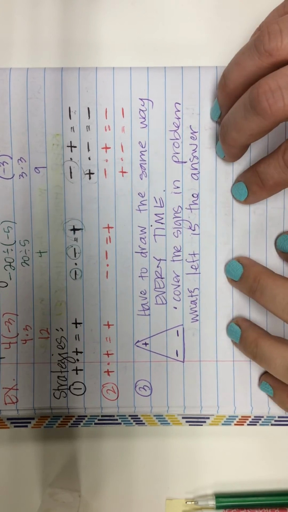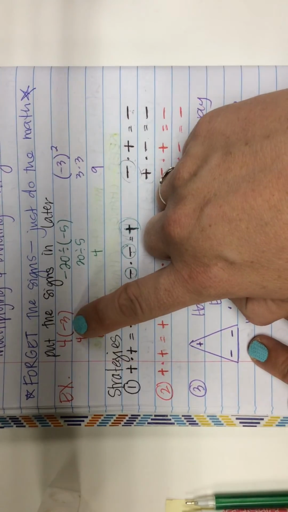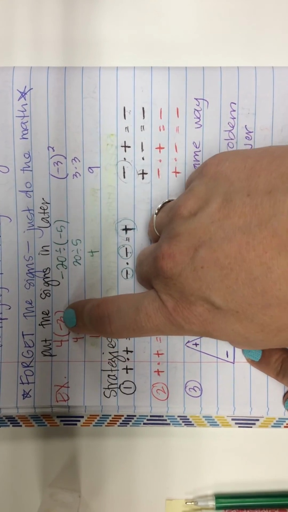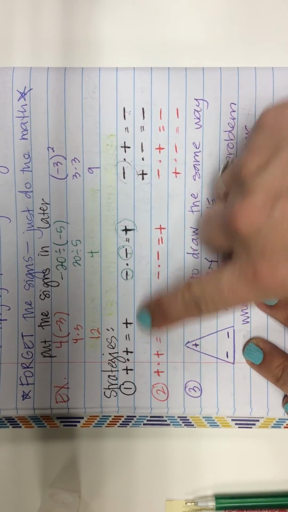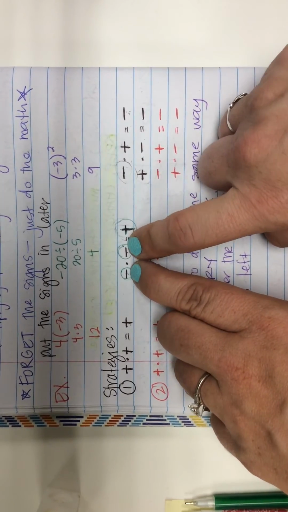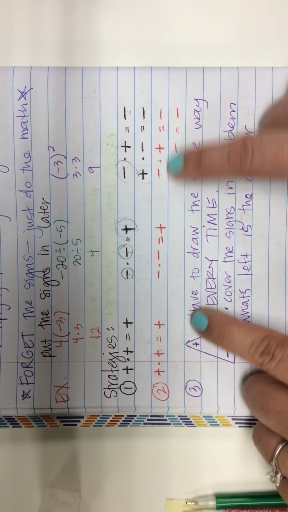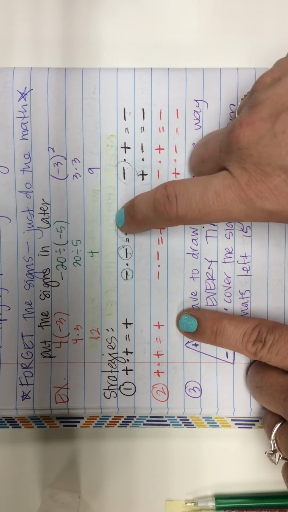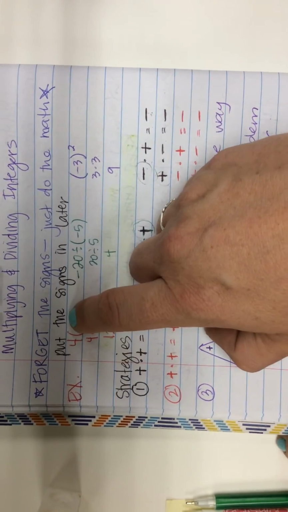So let's go back up here to our original problems. 4 times negative 3. Depending on which one you want to use, right? The signs have to have a buddy. The good guys and bad guys. I mean, I know these look the same. Or the triangle. It's your choice. 4 times negative 3.